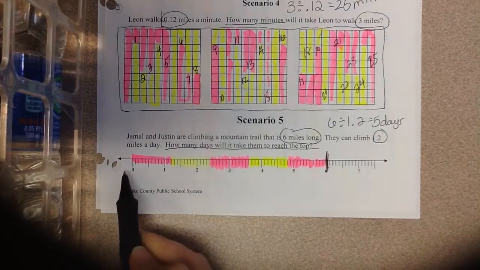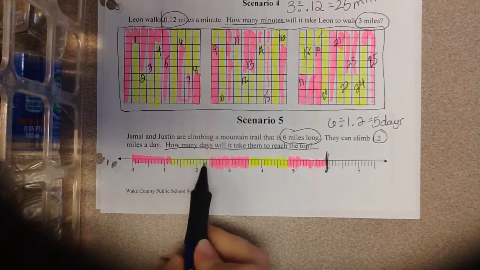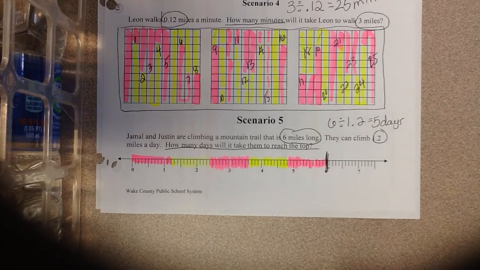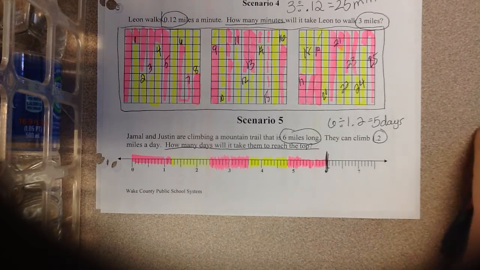First day was 1 mile and 12 tenths. I did that 5 times. So go ahead and work on your problems that go with this.